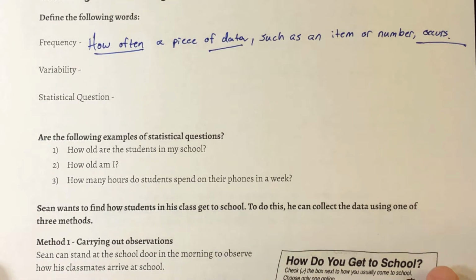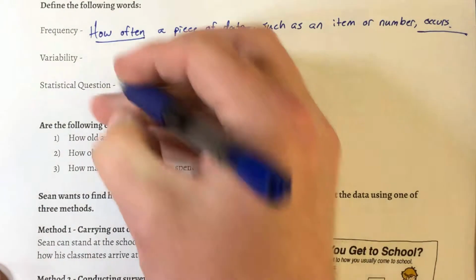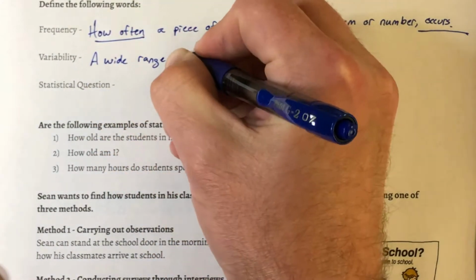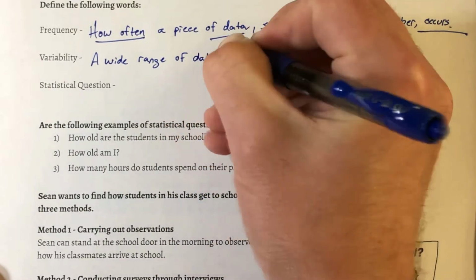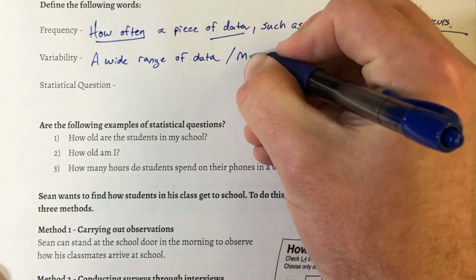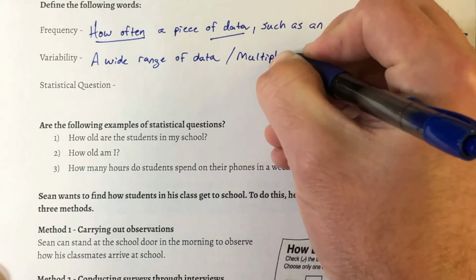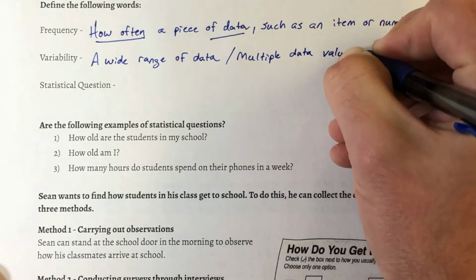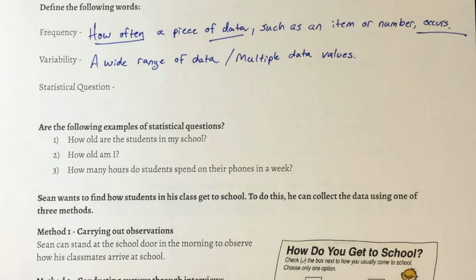Second, variability. Variability means a wide range of data. In other words, you're going to have multiple data values. Lots of data values. So variability, root word vary, means there's just going to be a lot of information. It's going to range from high numbers to low numbers, all kinds of numbers. Lots of data, in other words.